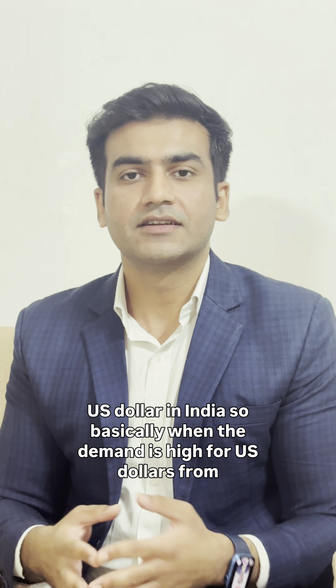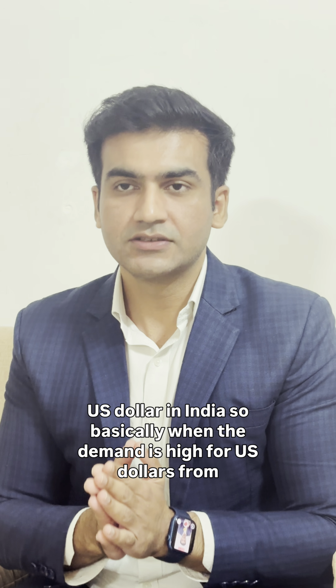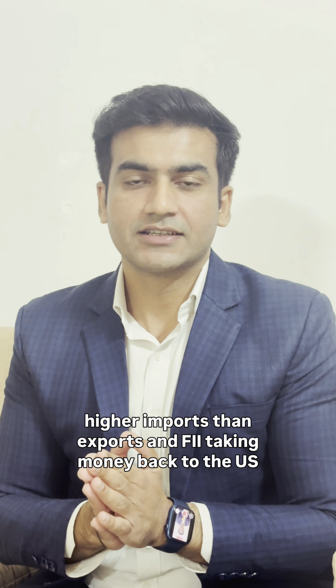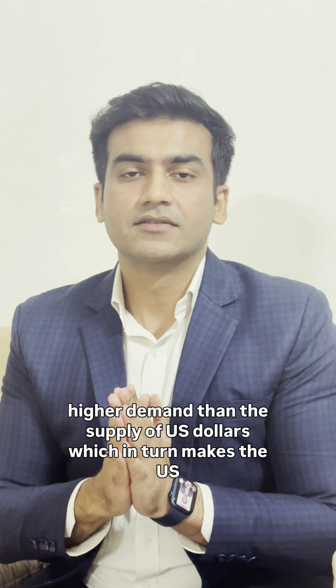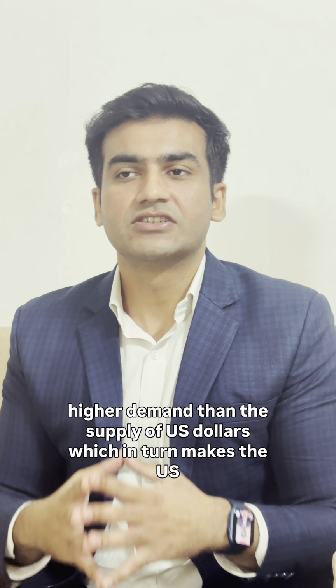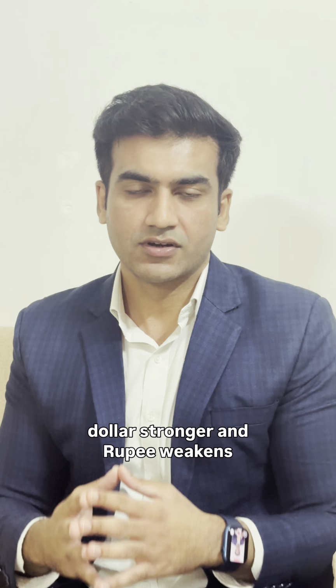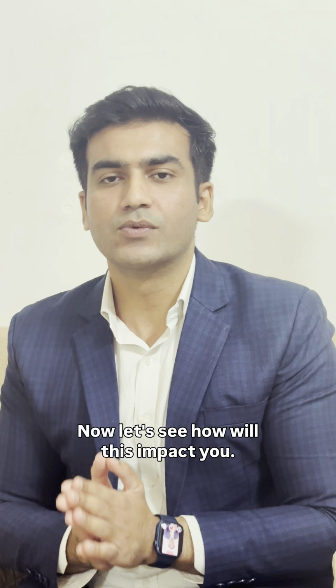So basically, when the demand is high for US dollars from higher imports than exports, and FIIs taking money back to the US, there is higher demand than the supply of US dollars, which in turn makes the US dollar stronger and the rupee weaker. Now let's see how this will impact you.